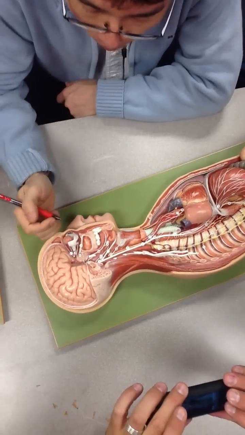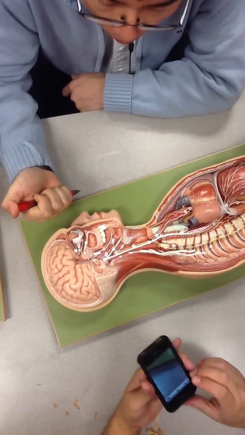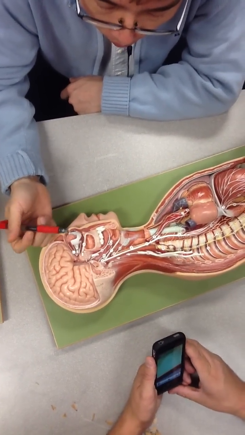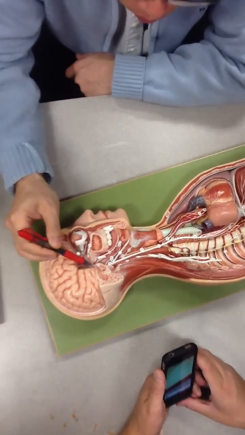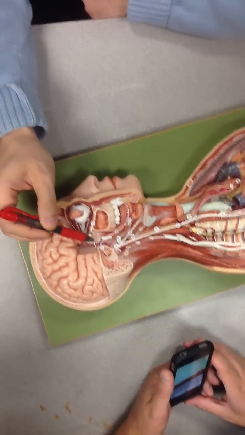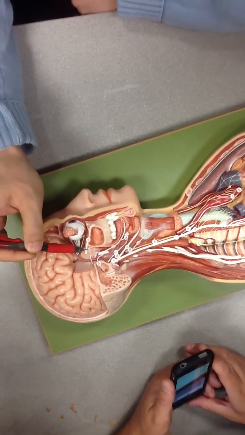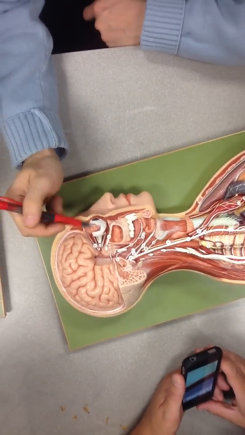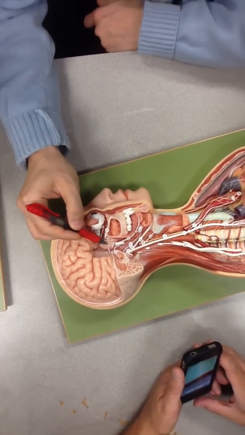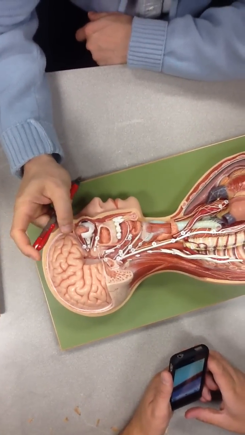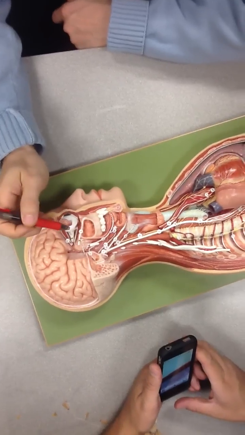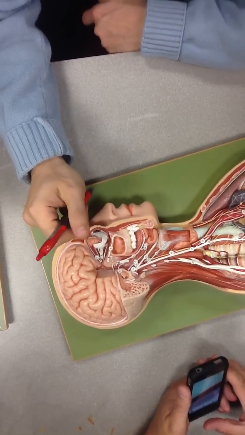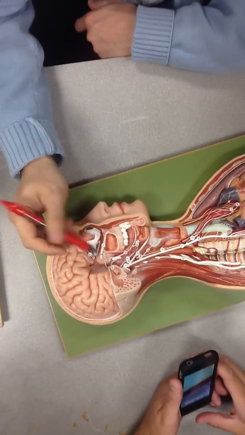Just one more. You see this line right here, going to the pterygopalatine ganglion? This one is the greater petrosal nerve. Actually, you can see three petrosal nerves here: the greater petrosal, deep petrosal, and lesser petrosal nerve. Oh man, that's too much, isn't it? Yeah, I know.